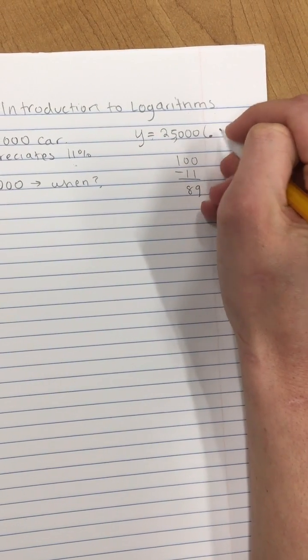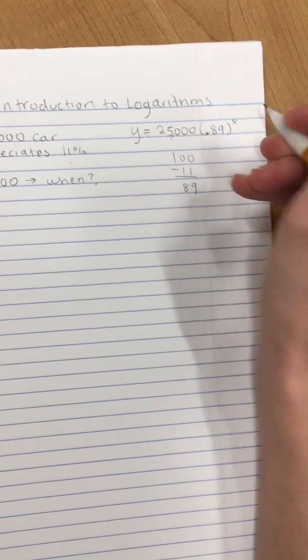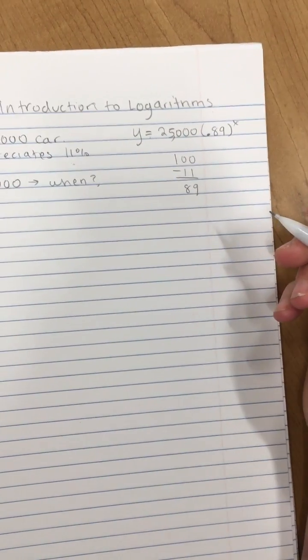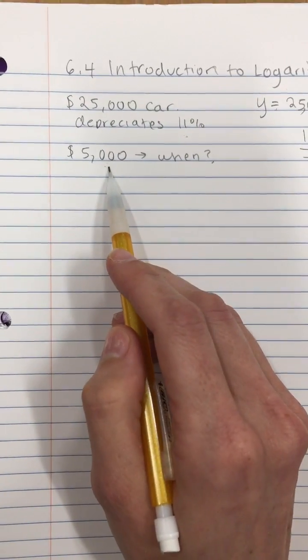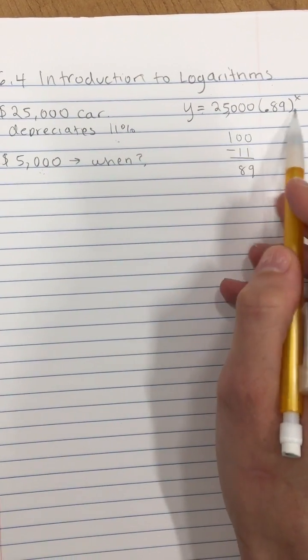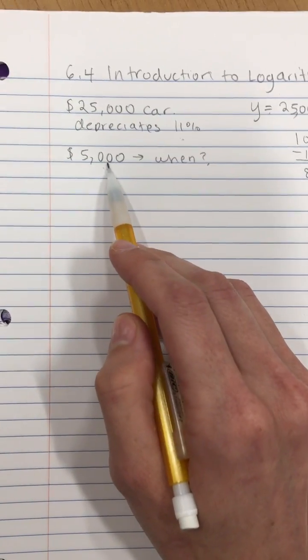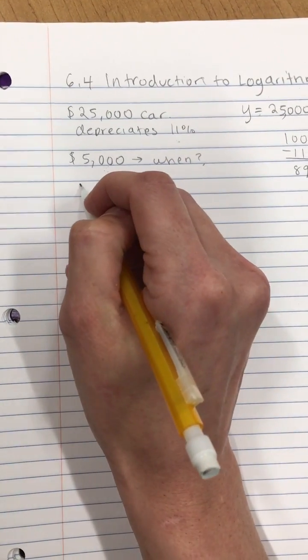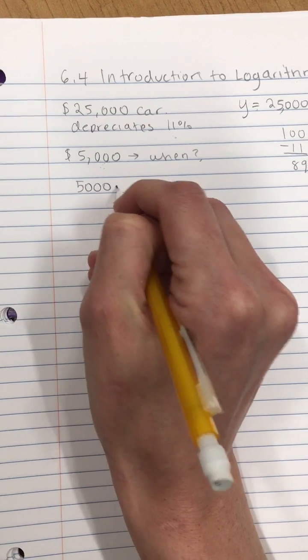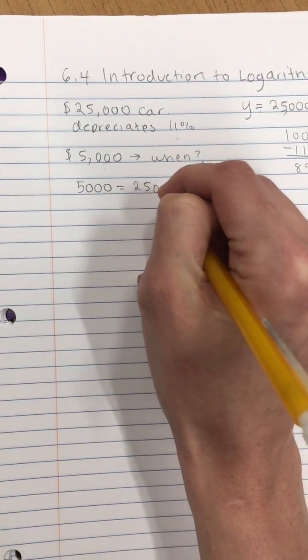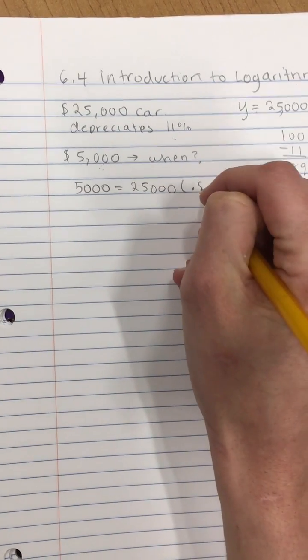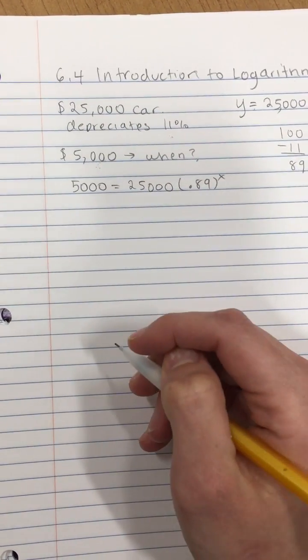So this should be a 0.89 base raised to my time. And my goal in this problem is to figure out when this equation is going to equal $5,000. So I want you to see what that looks like. 5,000 is my output value, equal to 25,000 times 0.89 raised to the x.